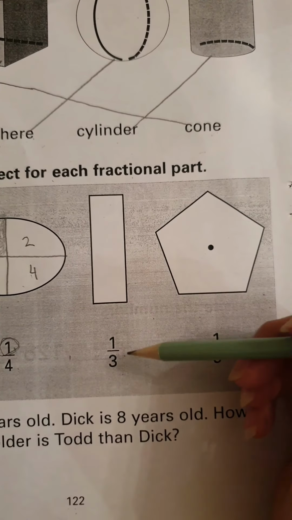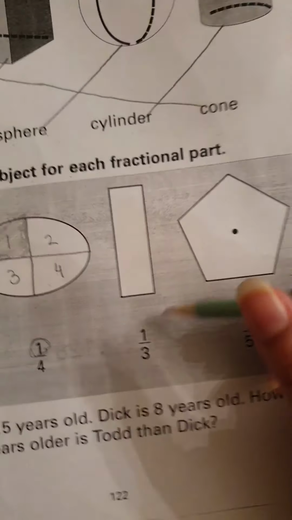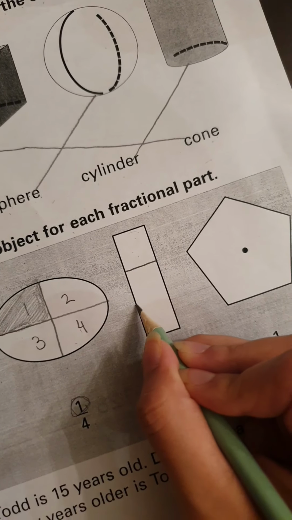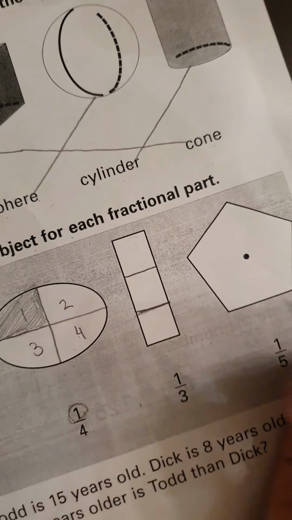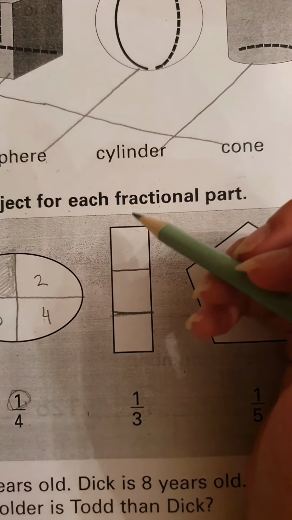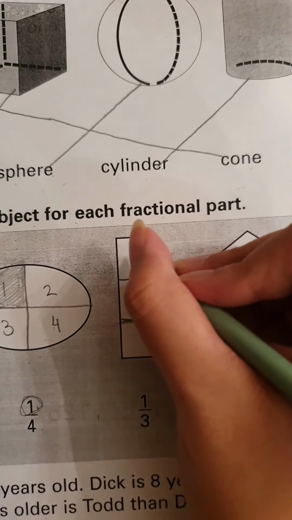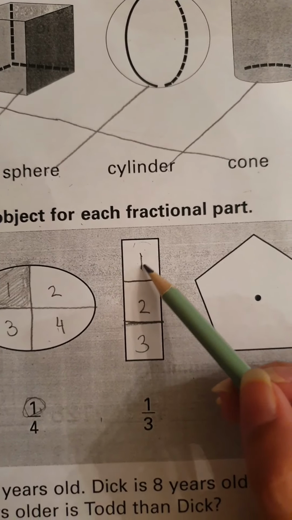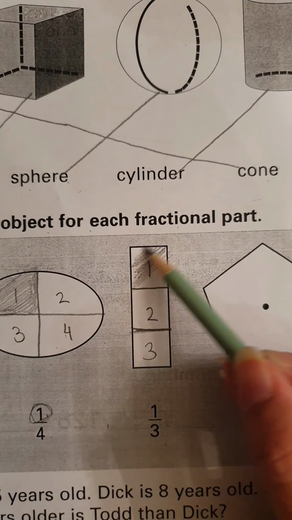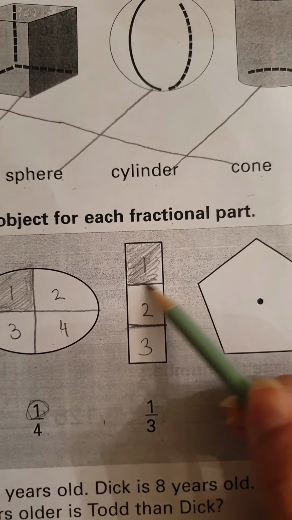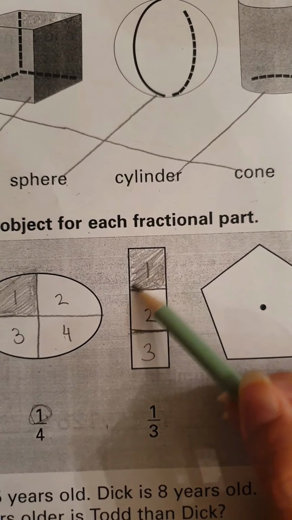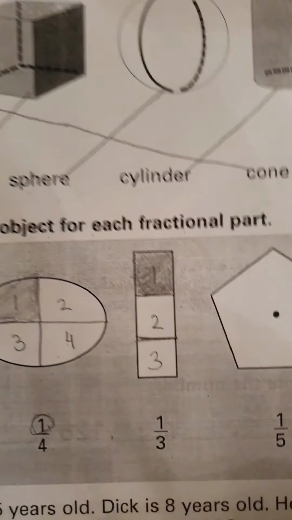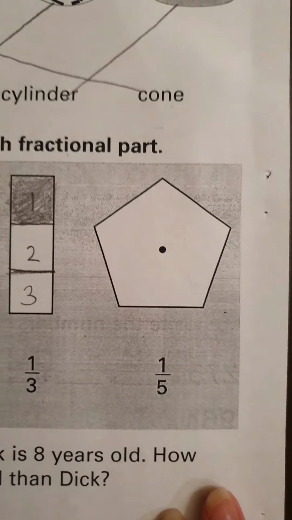Let's move to the next shape. The fraction is 1/3. It means that the shape is divided into 3 equal parts. And how many parts do I have to shade? I have to shade only one part. Let's count the parts first. We have 1, 2 and 3. So 3 parts in total and 1 part is shaded. There we go. And remember guys, in fractions, we always have to divide into equal parts. There we go.